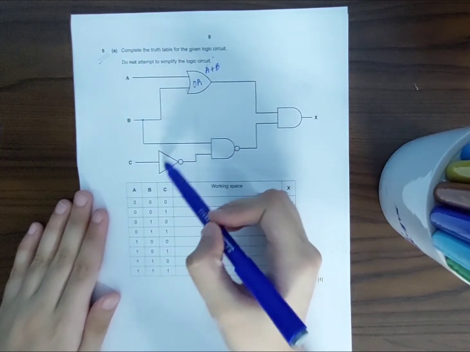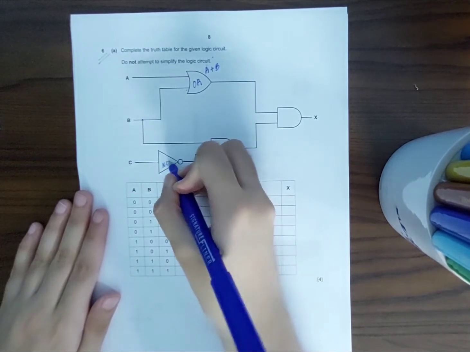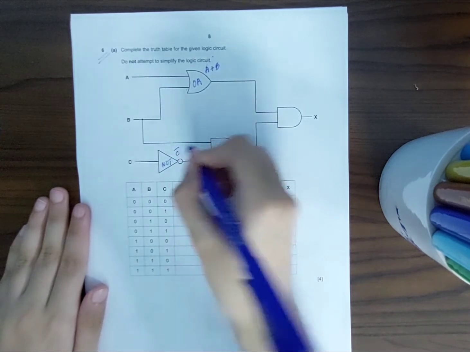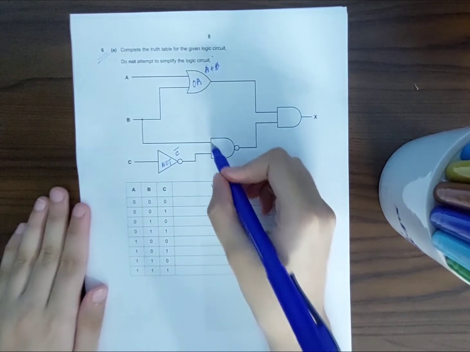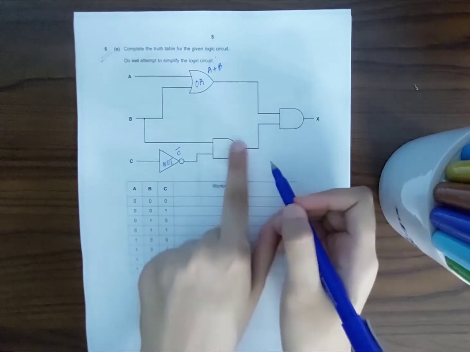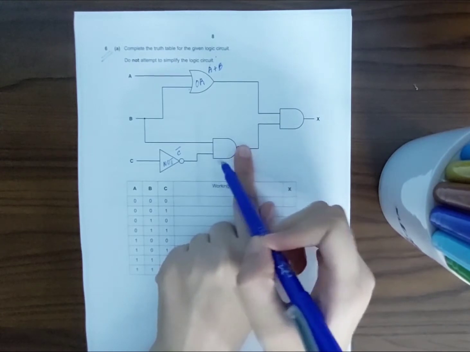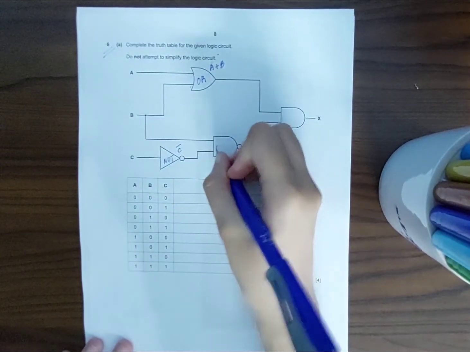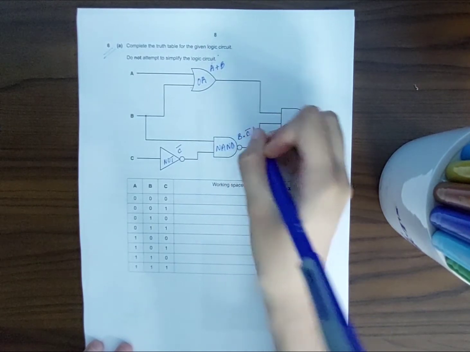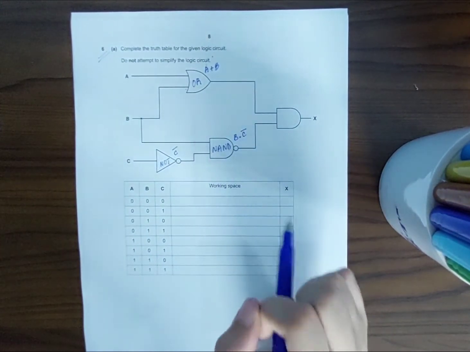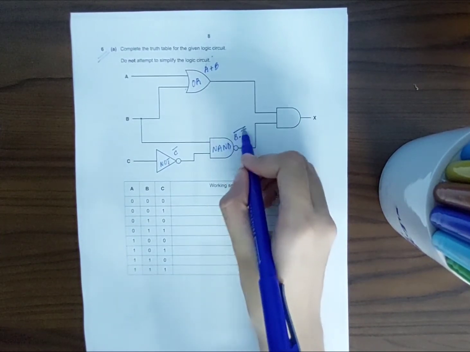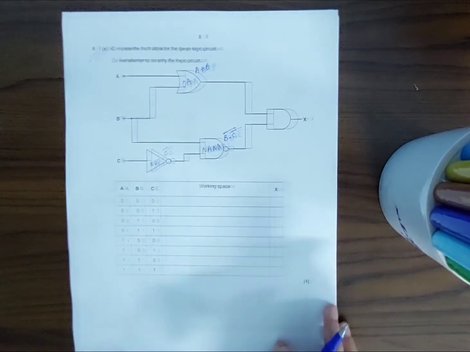Then this C is NOT. This is basically the NOT gate. You need to learn the shapes of these gates. So it means it's C bar. Then this is an AND gate, but if you remove this circle, then this is the AND gate. But if the circle is over here as well, then it is NAND. So it is B dot C, because first it is being AND, and then because of this circle it's NAND, so put this bar over the whole thing.